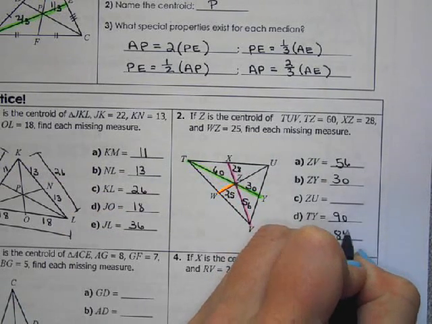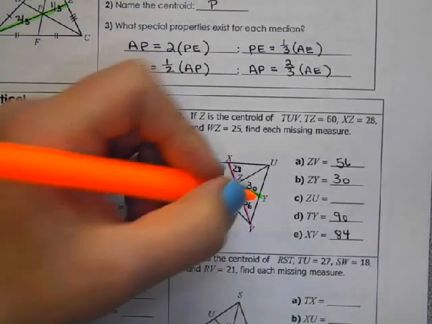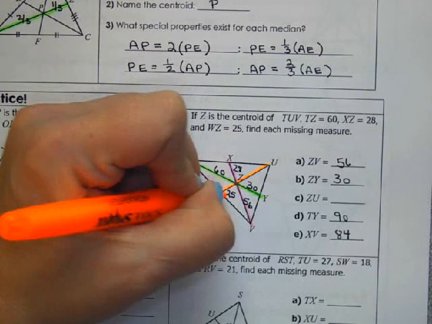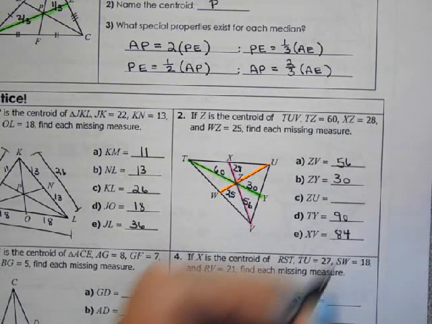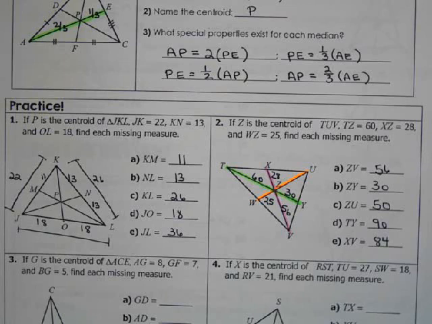And then from Z to U is the rest of our orange median, and that's the larger piece, so 25 is half of UZ. So if we double it, UZ would be 50. So with that in mind, go ahead and complete the remainder of the practice worksheet.